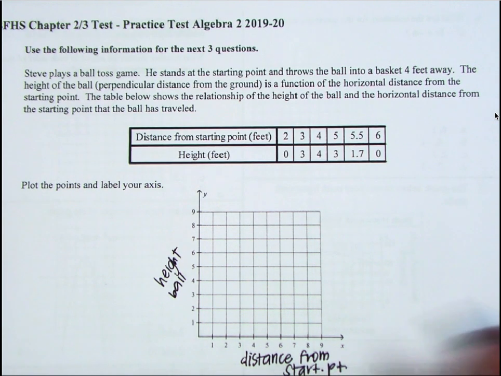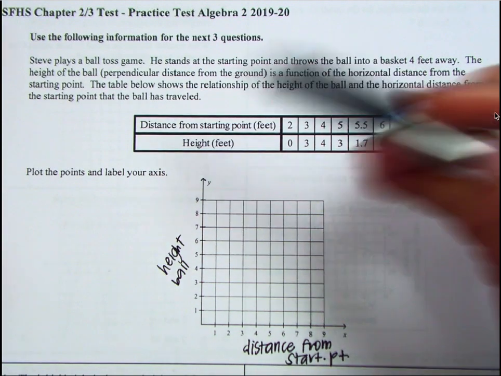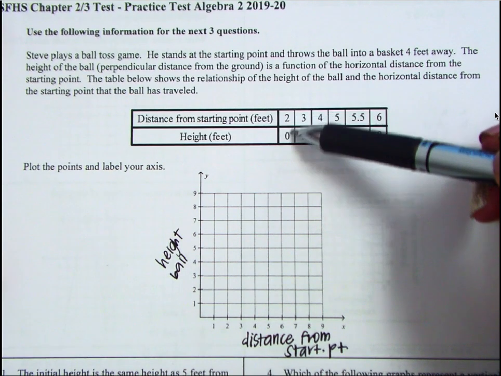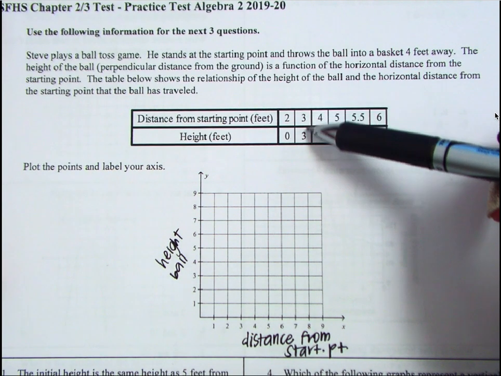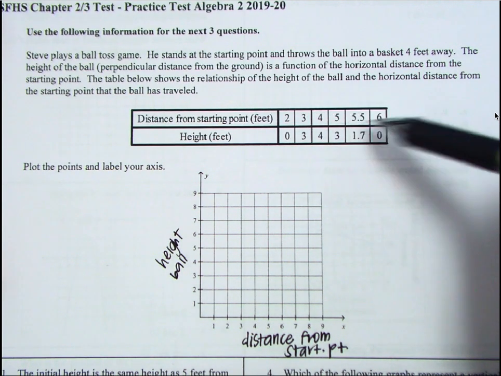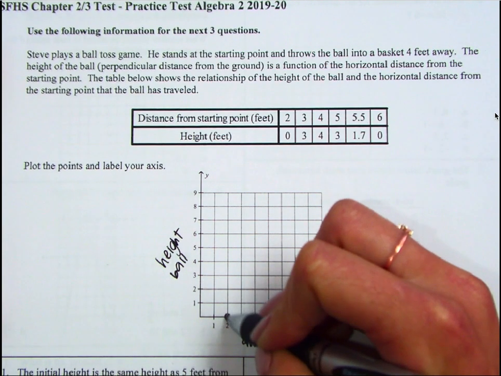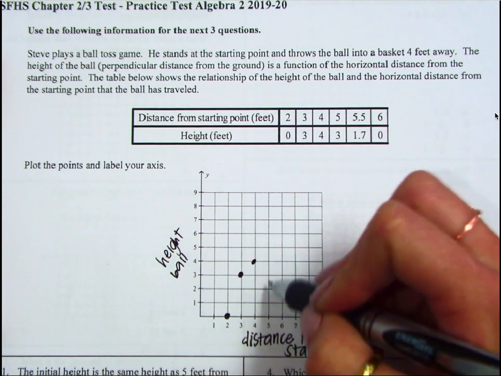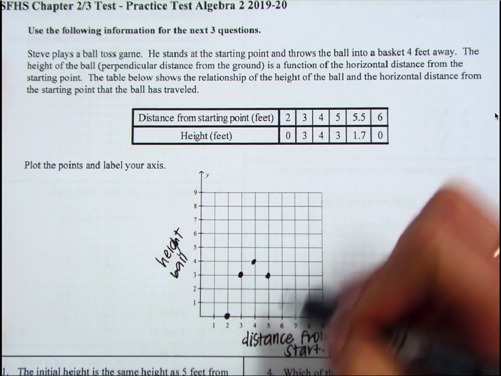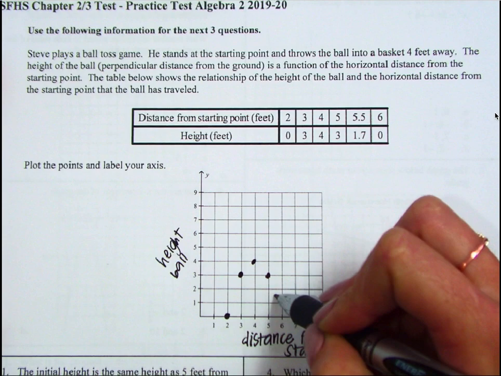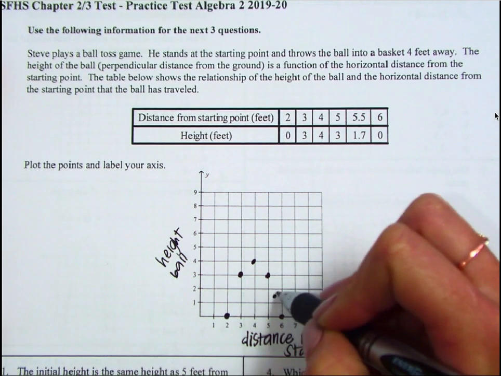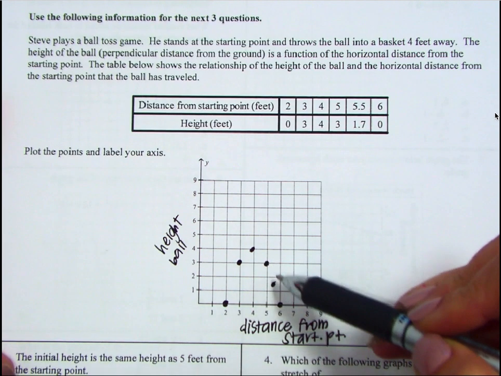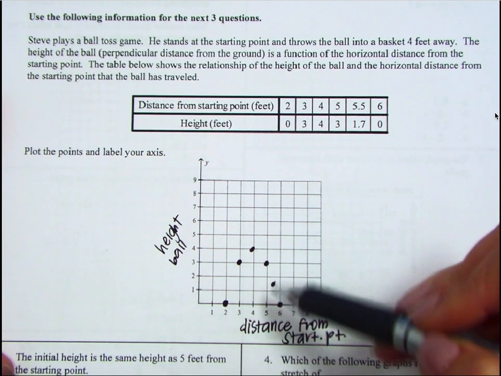Okay, so we're going to plot the points and we already labeled the axes. So this would be an ordered pair (2, 0), another ordered pair (3, 3), (4, 4), and so on. So I'm going to plot each of these points. And this is going to be a parabola formed by that piece of paper.